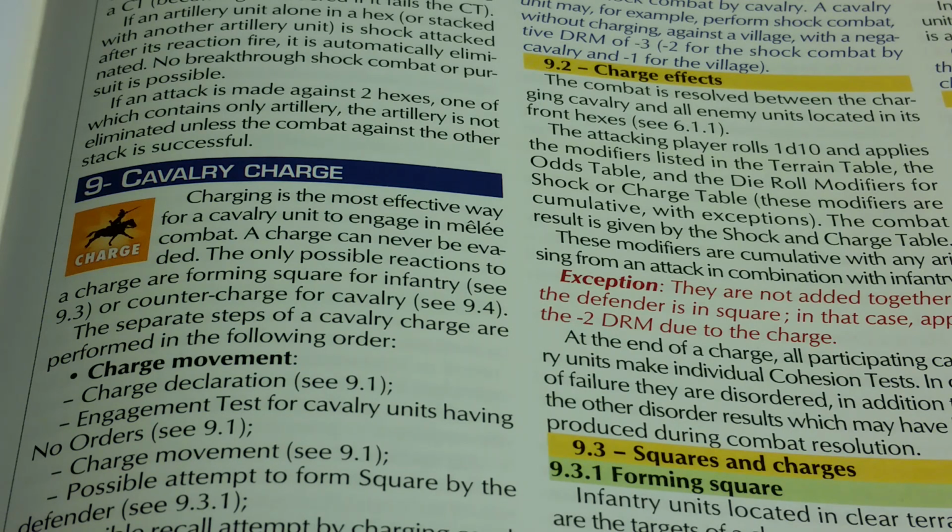Recall of cavalry. If the target has succeeded in forming square, the cavalry may try to halt its charge. The owning player makes an engagement test for the unit or stack of units. If it passes the engagement test, the unit is recalled. It does not charge, but recoils instead 1 hex back from the target and changes facing as desired. But it may not recoil into a front hex of an enemy unit. It remains in place without charging.